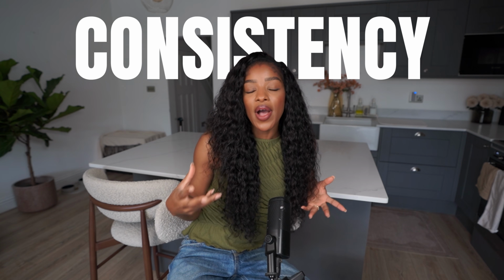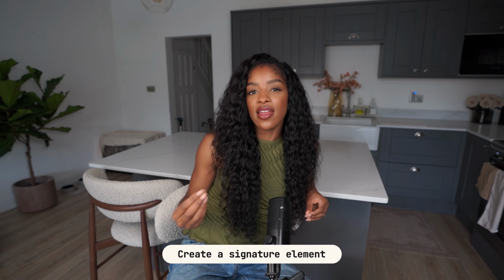So they might have 3 to 4 songs that they absolutely love and they use them on repeat. To take it one step further, they might use certain songs when they're doing certain tasks. For example, if they're cleaning, they tend to use the same song. If they're out and about, they'll use a different song. This creates consistency and it all adds to their ability to create a signature element for their content.